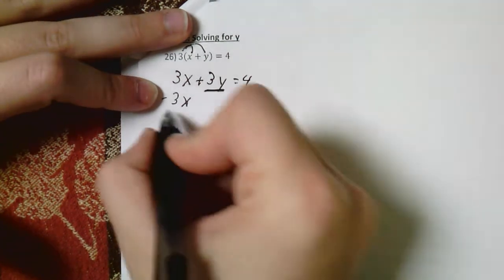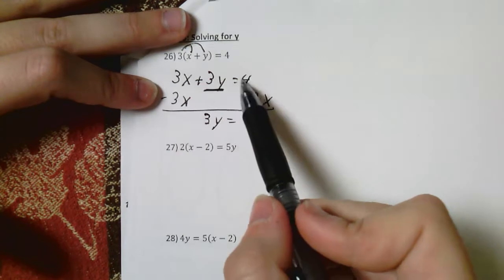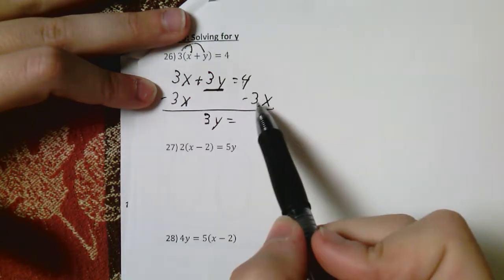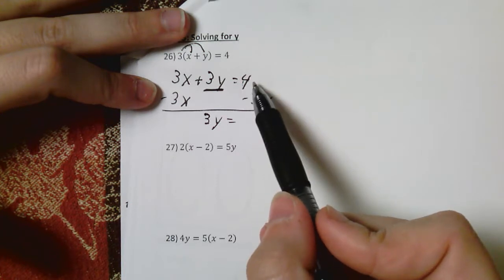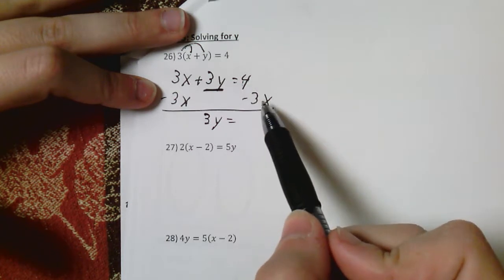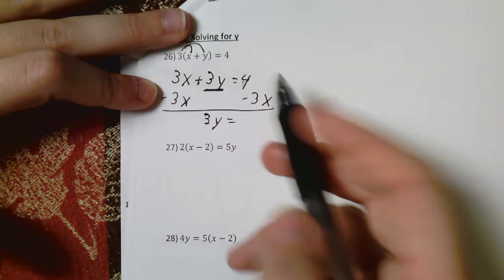Okay? And a lot of people are like, okay, that's fine, I can do that. But here's where it gets tricky. This 4 and this 3x have nothing in common, because this 4 doesn't have an x, so it can't be combined here. The -3 has an x, so it can't be combined here. These are 2 separate categories.